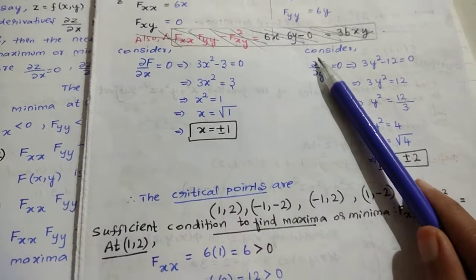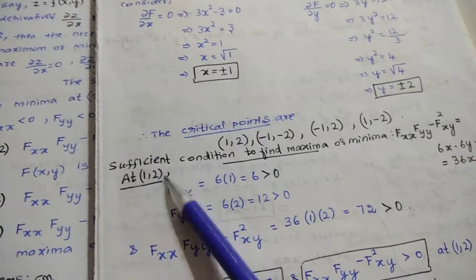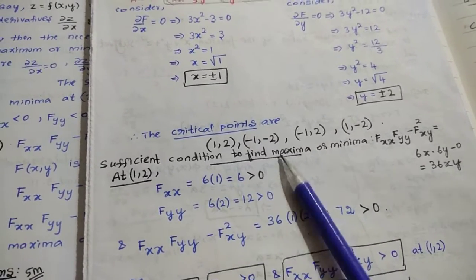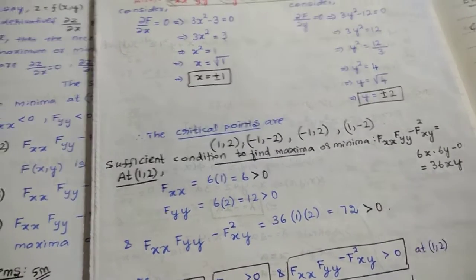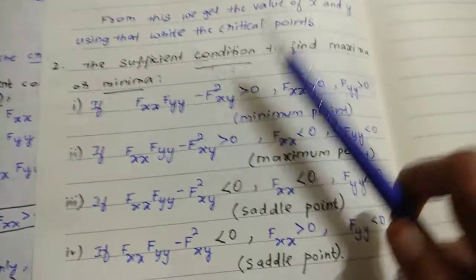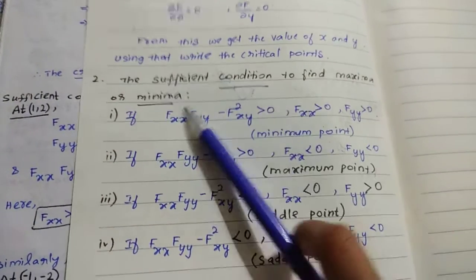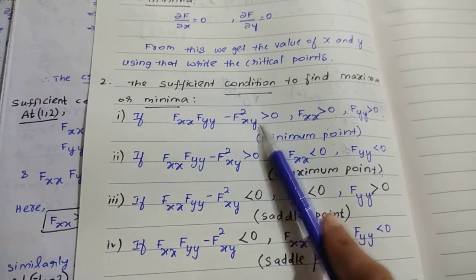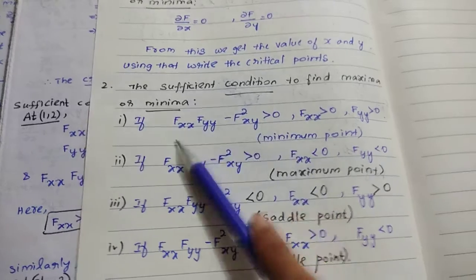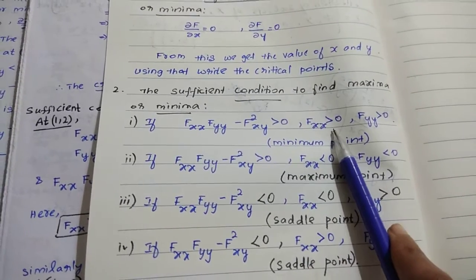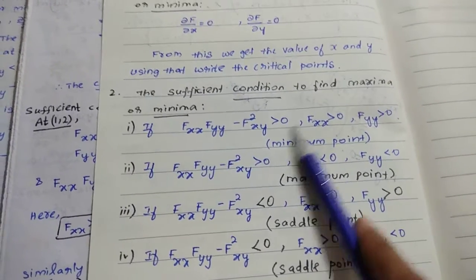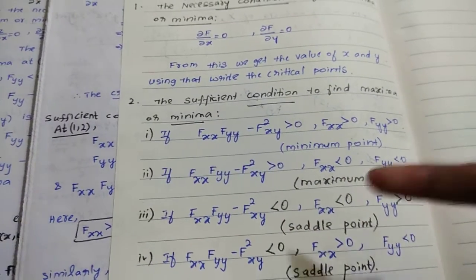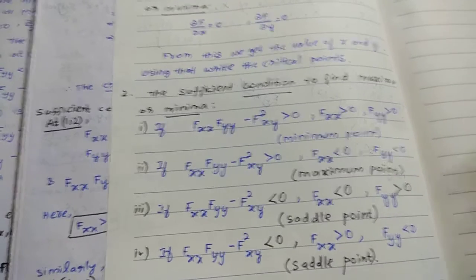Okay, so keep that aside, and after that you find the sufficient condition to find the maxima or minima. Here you have some conditions you have to know. The first one is, if the value fxx fyy minus fxy square is greater than 0, and fxx greater than 0 and fyy greater than 0, then you say that point. You substitute the value at that point; when you look at the problem, you can understand which point they are talking about.